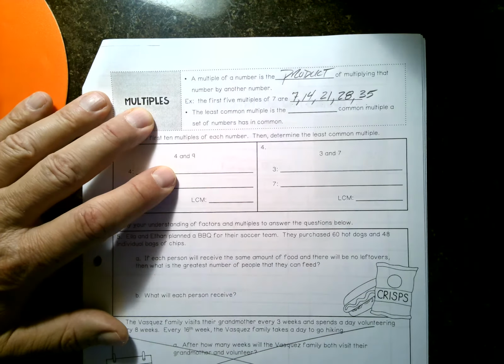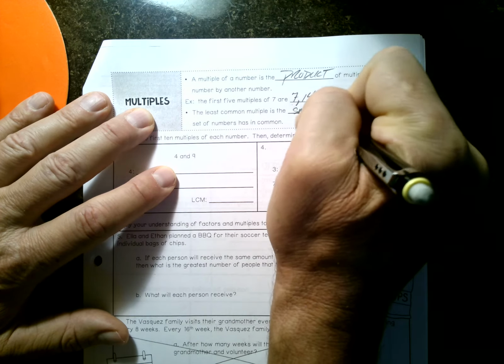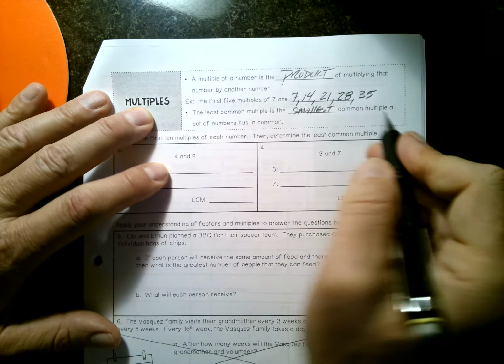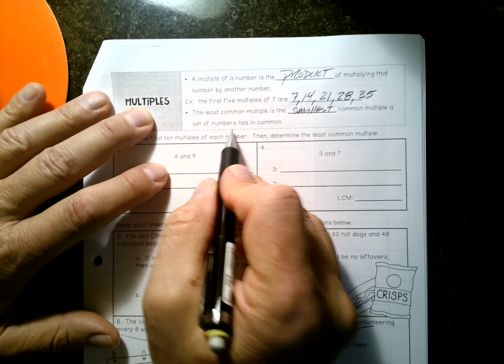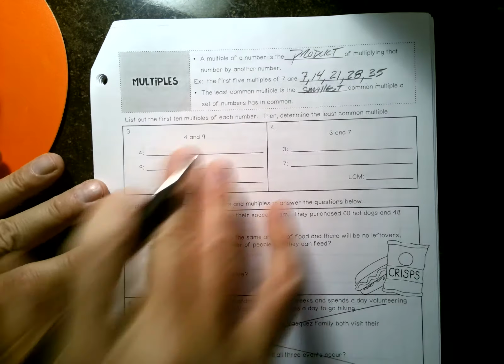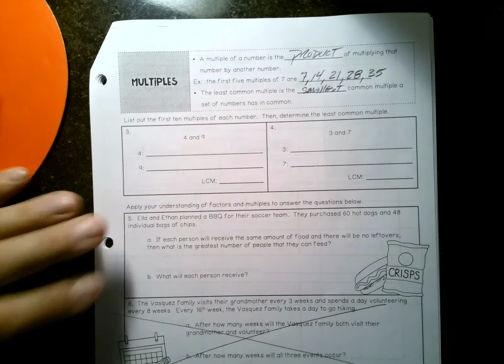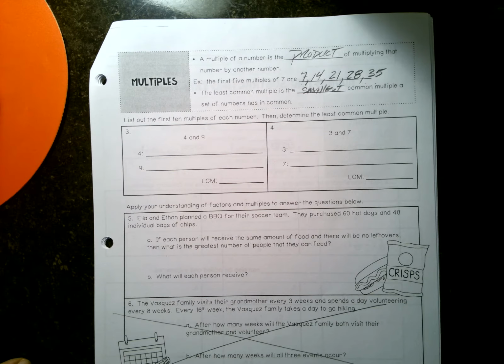The least common multiple is the smallest common multiple that a set of numbers has in common. Okay, so now we're going to kind of focus on that down here. Okay, so list the first 10 multiples of each number. Okay, I usually don't go that far. I'll go 5 or 6 just to save a little bit of time. But since it's asking for 10, I guess we could do that.